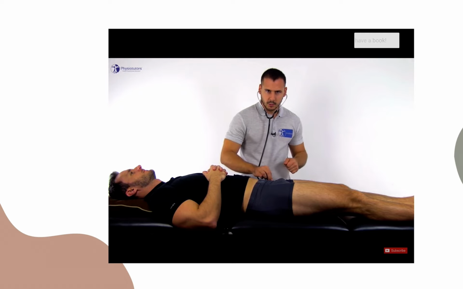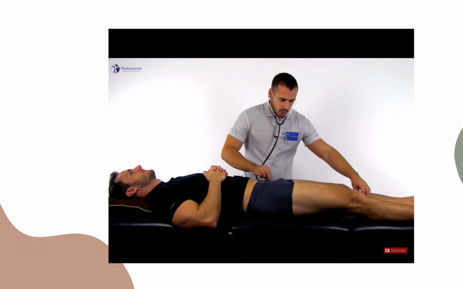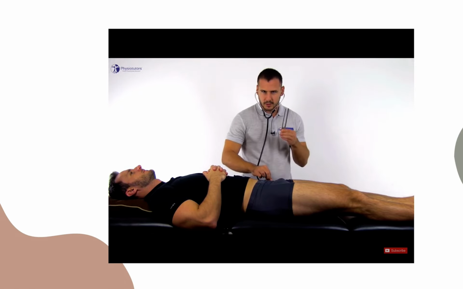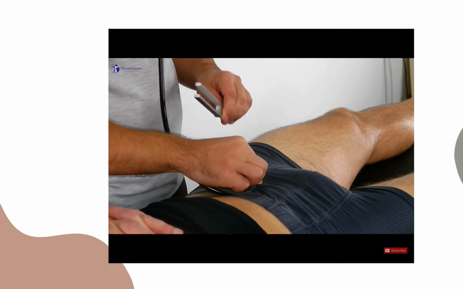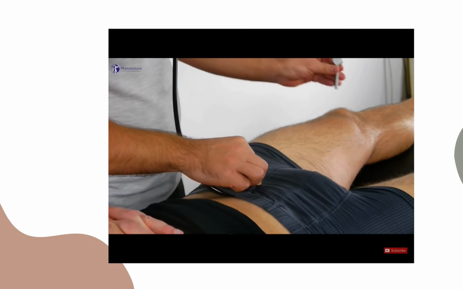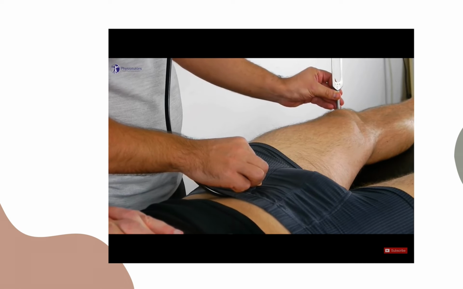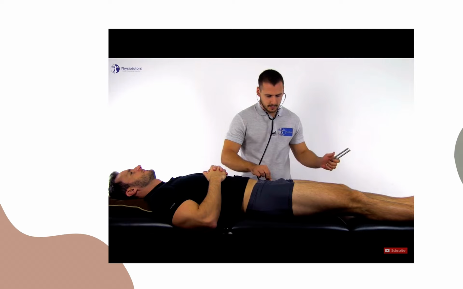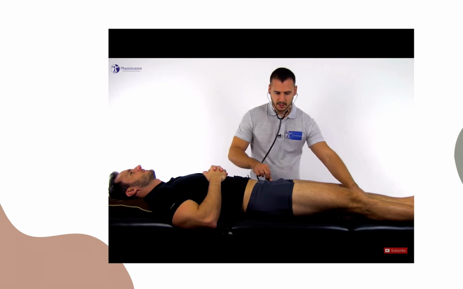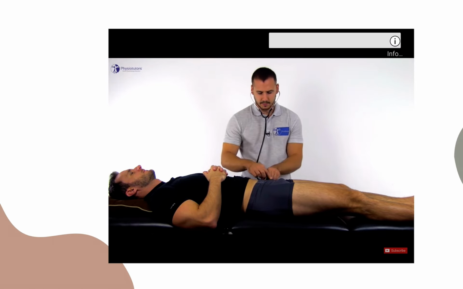Compare your findings with the other side. Alternatively, you can use a 128 Hz tuning fork on the patella or on the femoral condyle. What you're examining here is whether the sound is conducted, also compared with the other side.